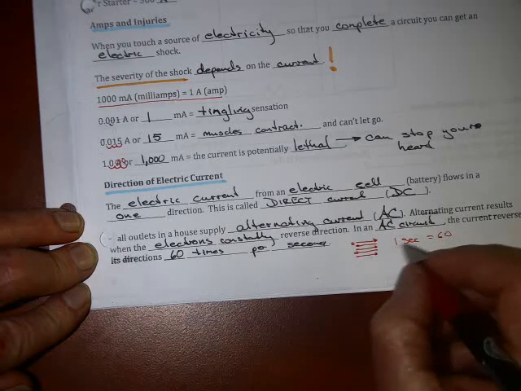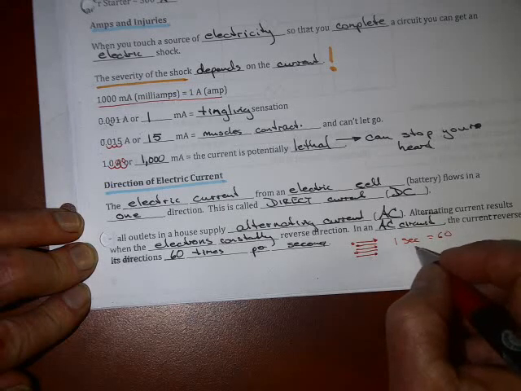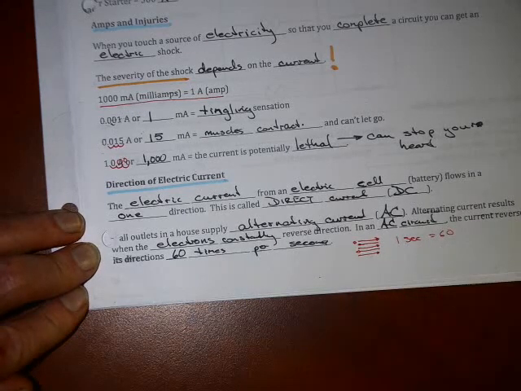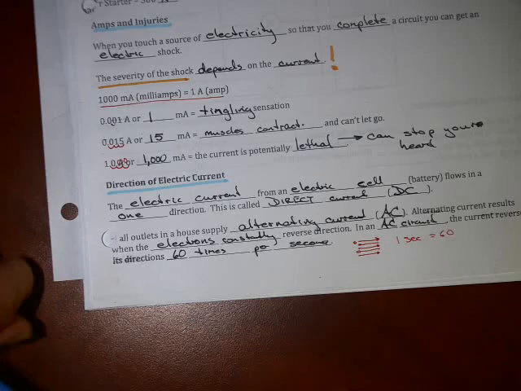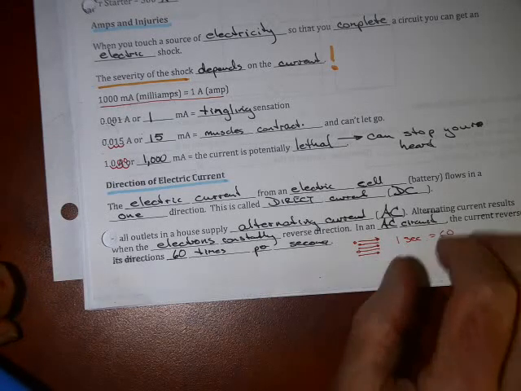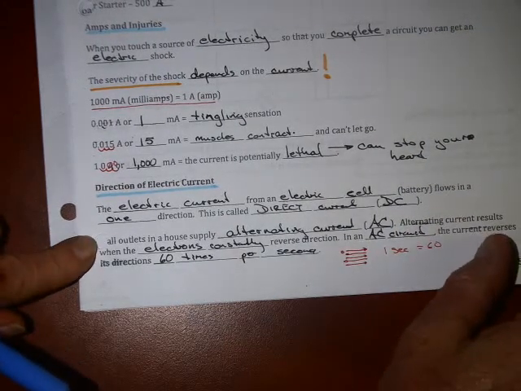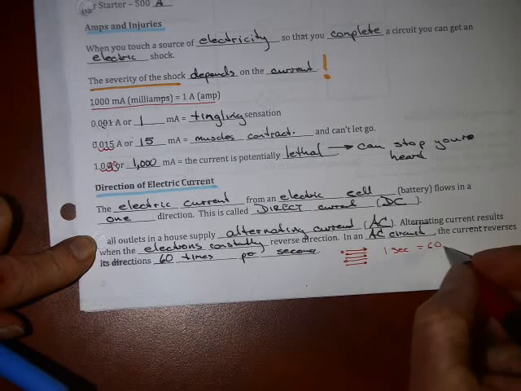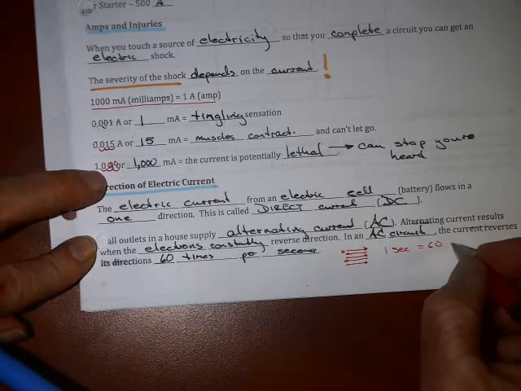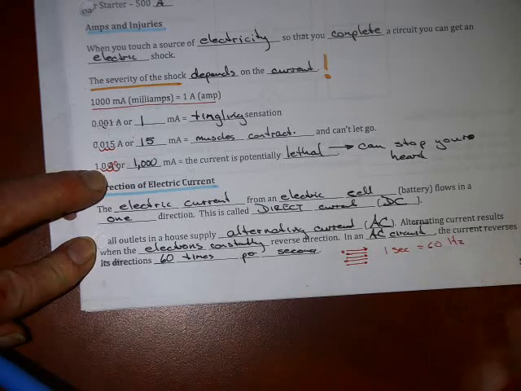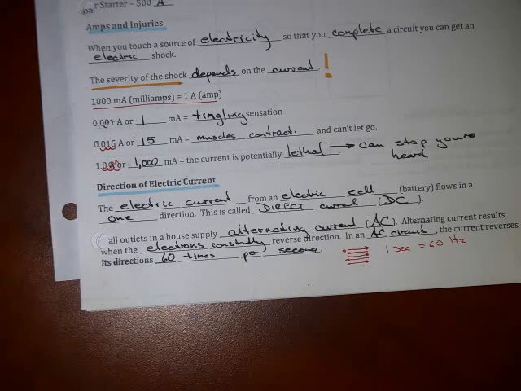Okay? Now, what this means, though, is that even though the electrons go back and forth, for us, it looks like they're going in one direction, but they're not. They're just going back and forth, back and forth, back and forth. How do you feel about that? I think it's pretty cool. We call this 60 hertz. Okay? A hertz is a change in direction in 1 second.